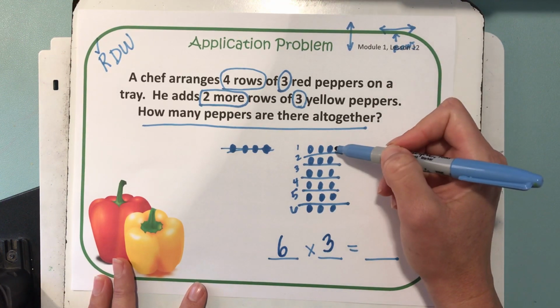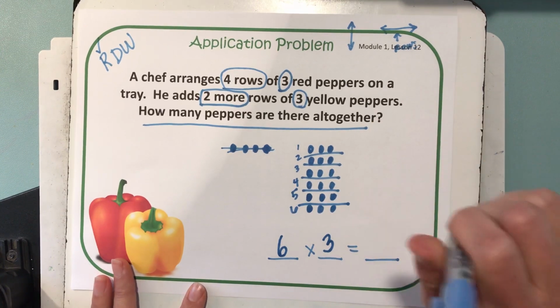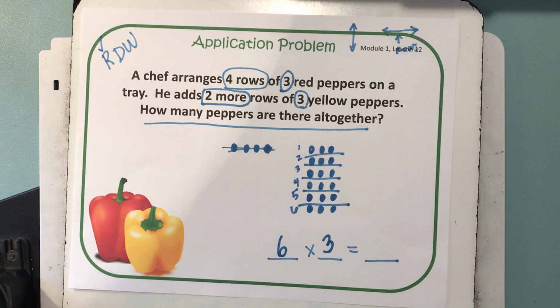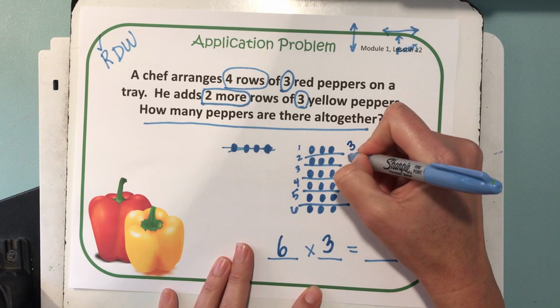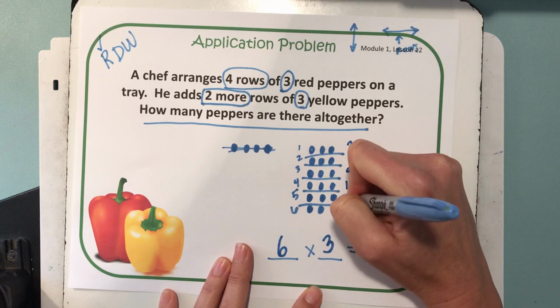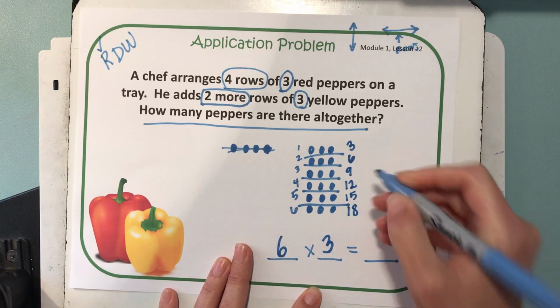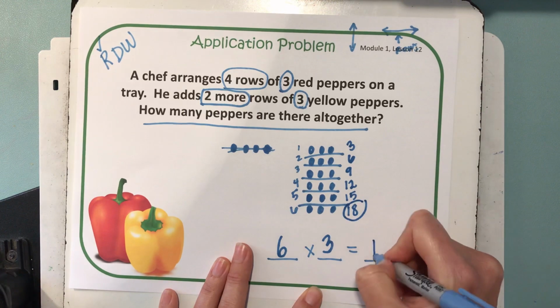Well, we can skip count by 3s, or we can count up all the dots. But we're practicing skip counting, right? We practiced skip counting by 2s and 3s already. So let's practice that some more. Ready? 3, 6, 9, 12, 15, 18. So our total is 18.